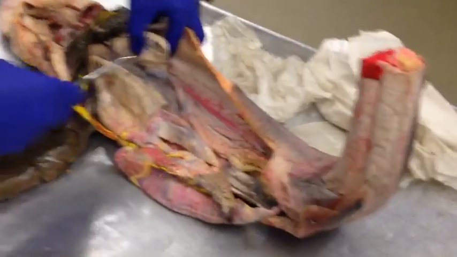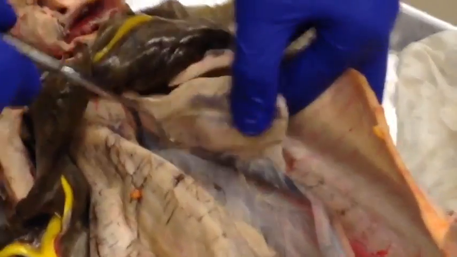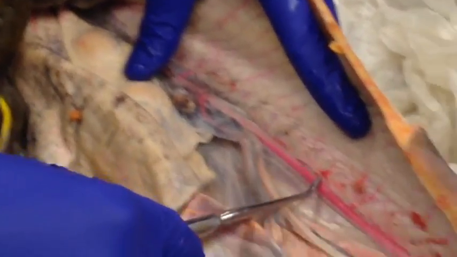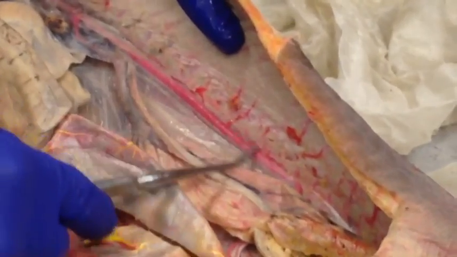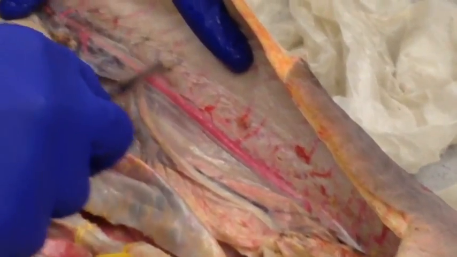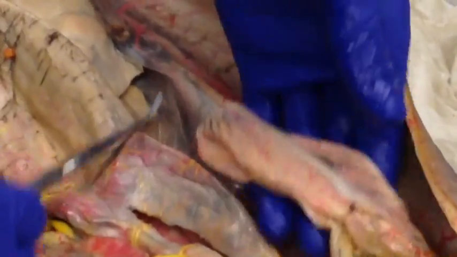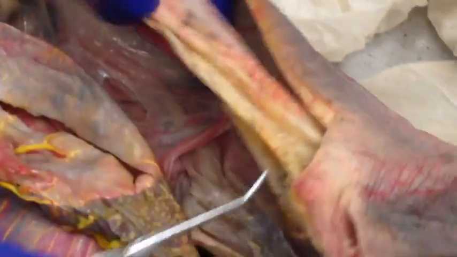Okay, we have the ovary. There are 2 yolks in here. We have the dorsal aorta, this red thick thing, and then above it is the kidney. Here is the oviduct. Here is the uterus.